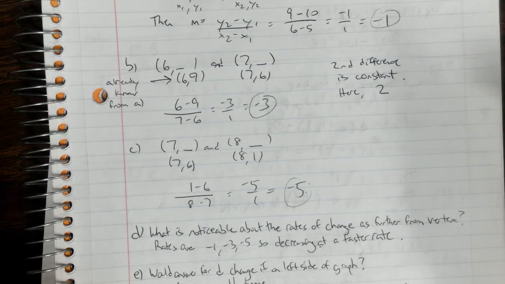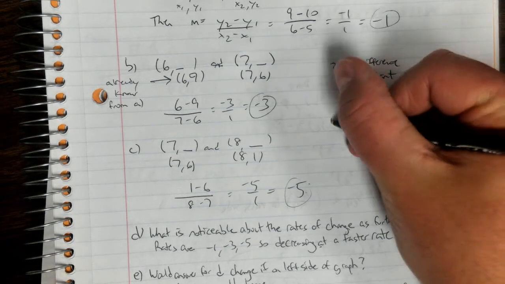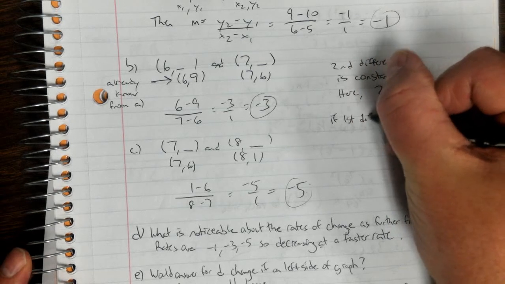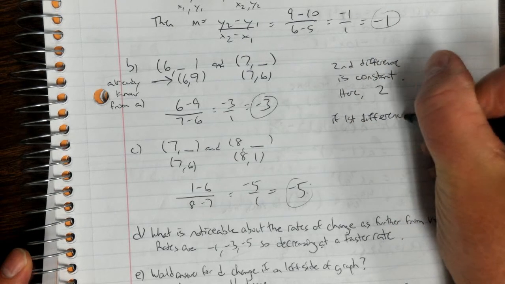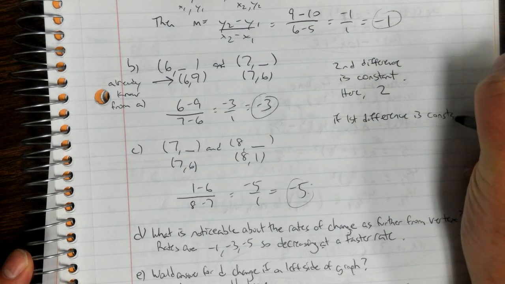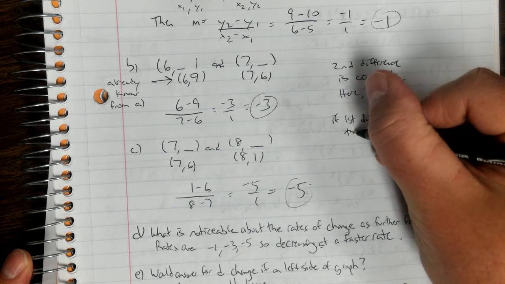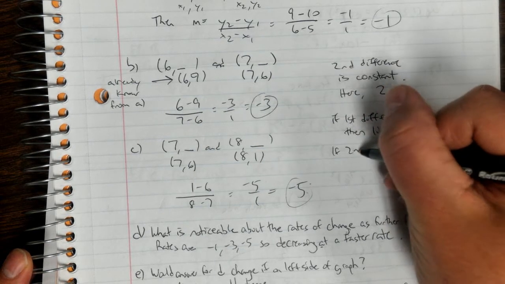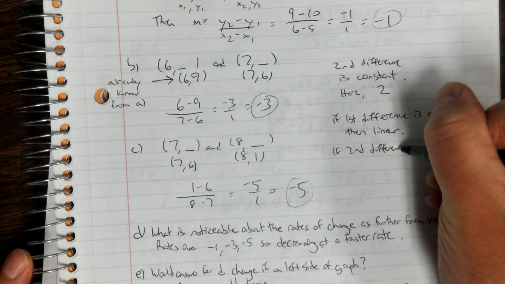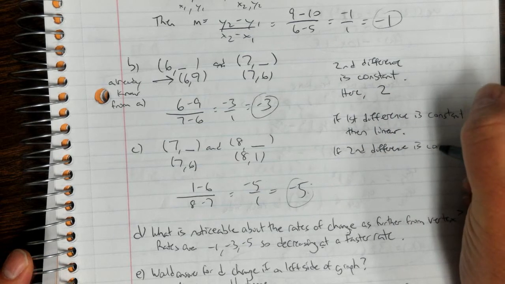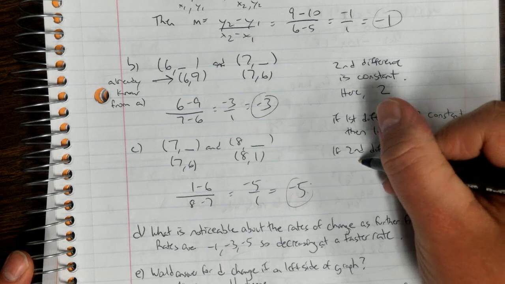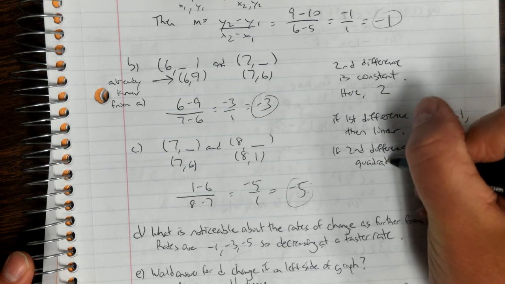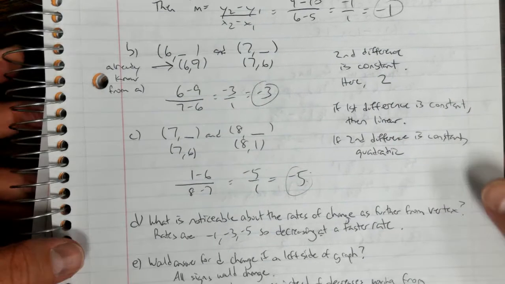So it's not your first difference. If your first difference is constant, then it's linear. If your second difference is constant, then it's quadratic. And so it involves parabolas.